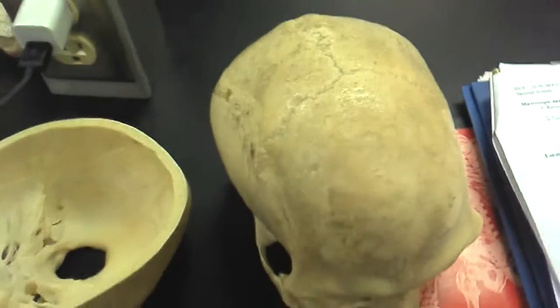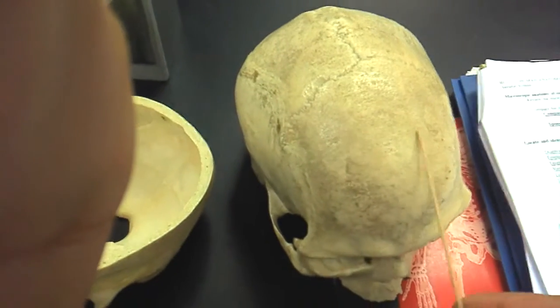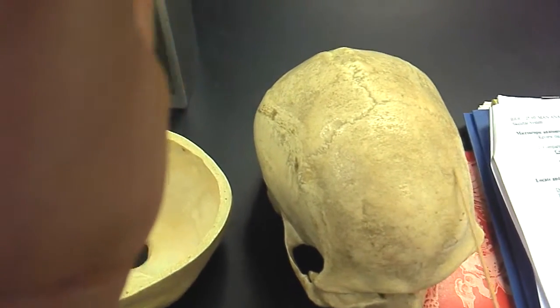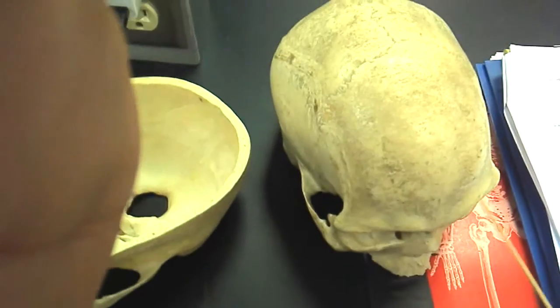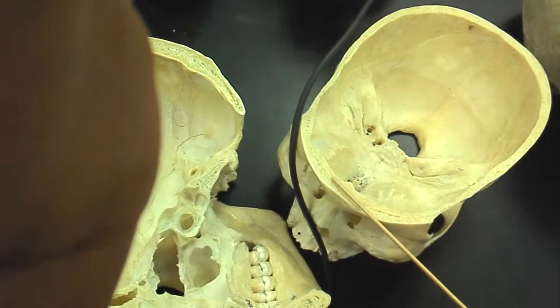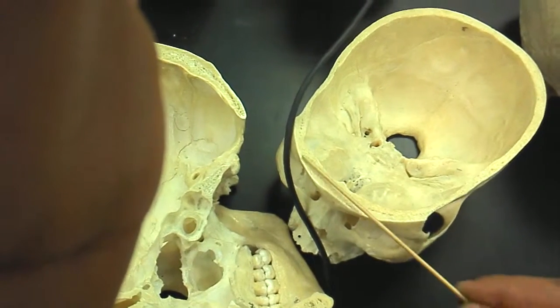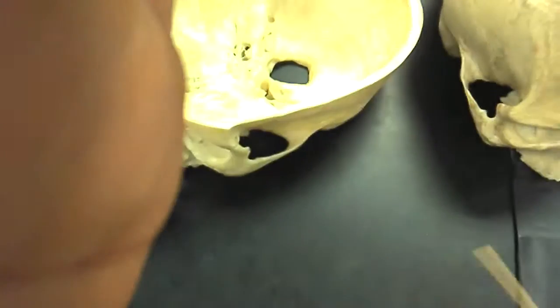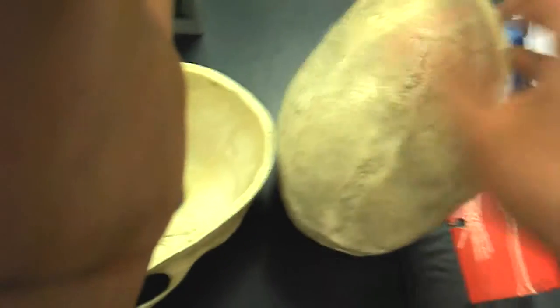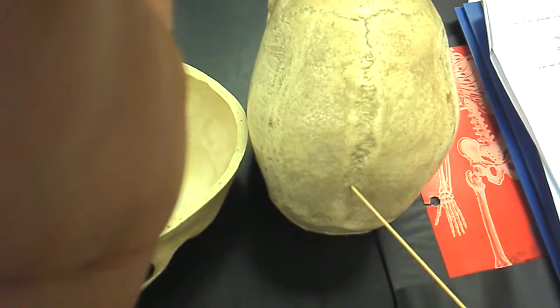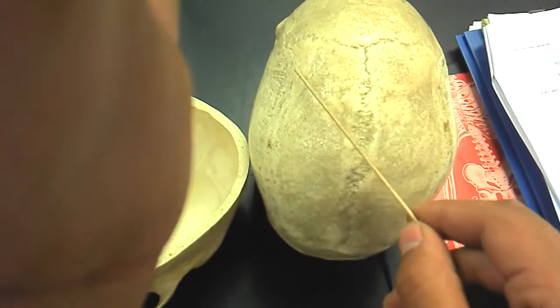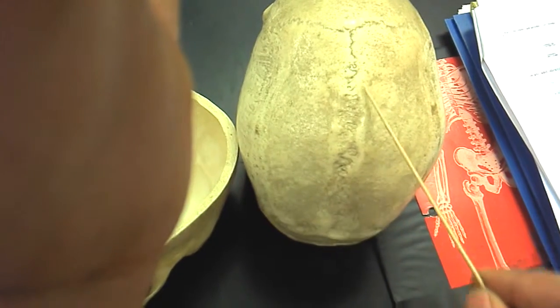Alright. We have the frontal bone of the cranial bones of the skull. Frontal bone and frontal sinus is in this area and would be tested on this skull. And then going to the parietal bone, which is located in the back of the skull, has two structures, the coronal suture and the sagittal suture.